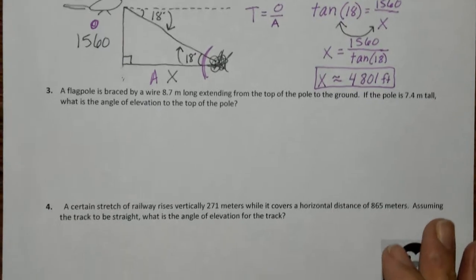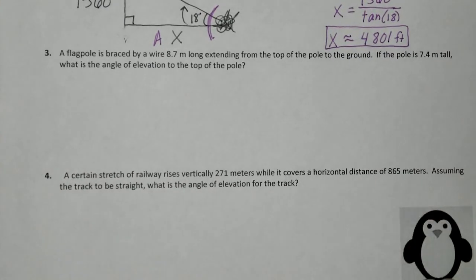Pause it and get caught up. The next one: we have a flagpole braced by a wire 8.7 meters long extending from the top of the pole to the ground. The pole is 7.4 meters tall. What is the angle of elevation to the top of the pole?